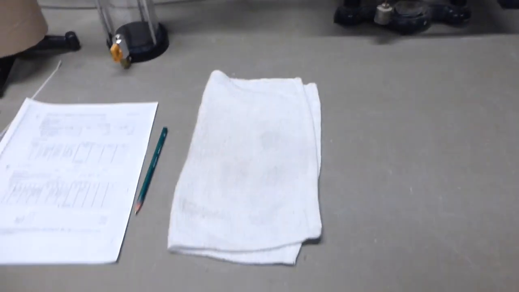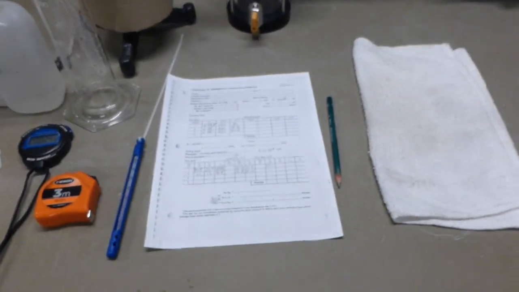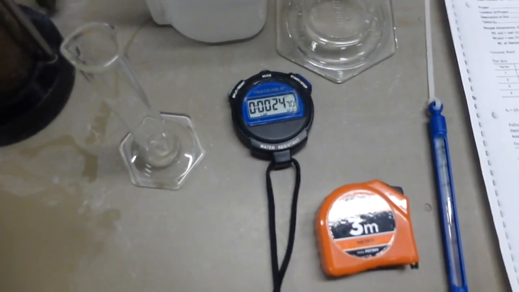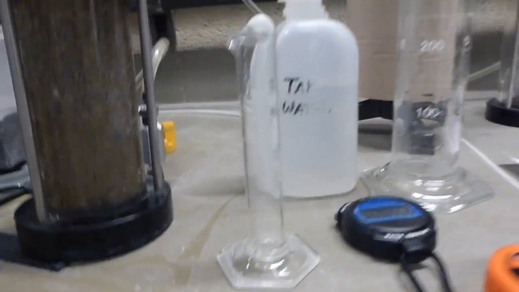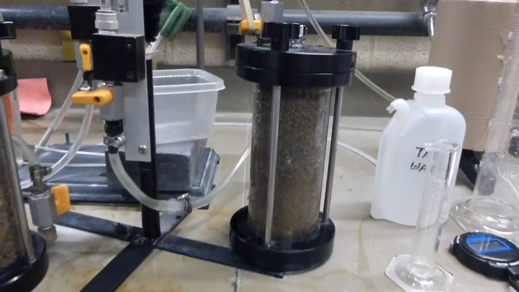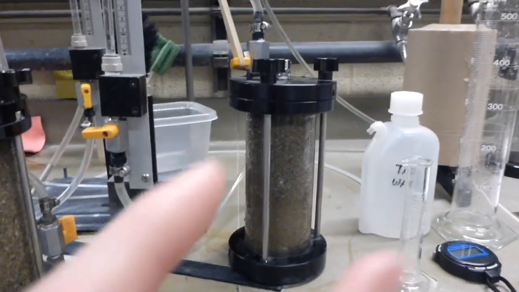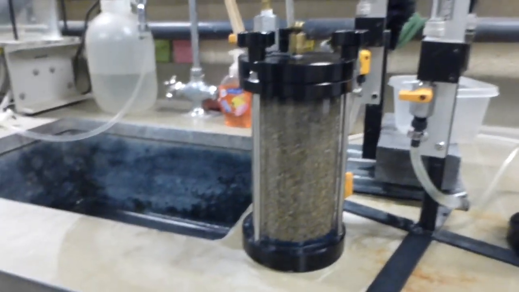We also have a towel, our lab data sheet and pencil, a thermometer, a tape measure, a stopwatch, a large graduated cylinder, a small graduated cylinder, tap water, a soil sample in a small cell for the falling head test, and one in a large cell for the constant head test.